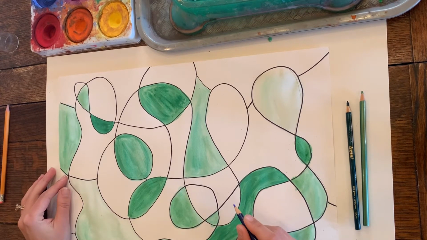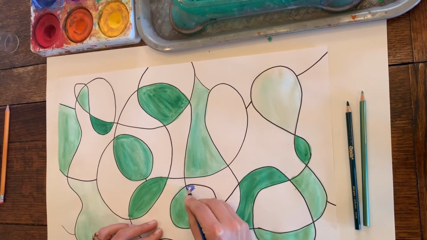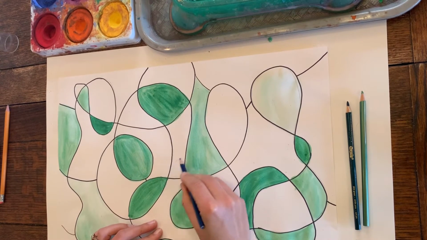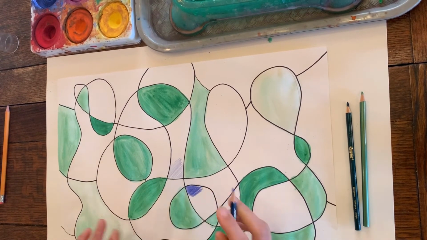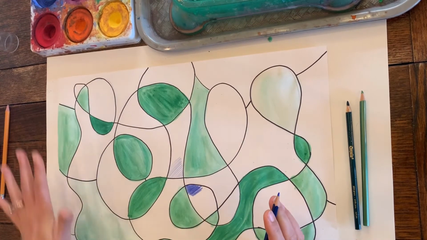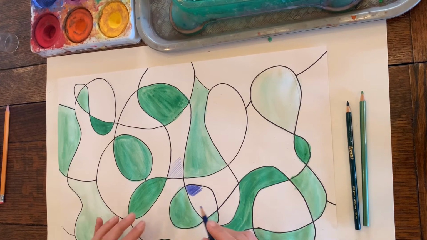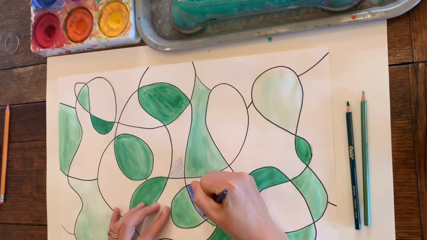and we are going to do a variety of values. So we are going to make some shapes really dark by pressing down hard with the colored pencil, and we're going to make some shapes light by pressing lightly with the colored pencil, as you can see me demonstrating right now. And then we're going to have some shapes that are in between, light and dark. So let me finish coloring my page and we'll talk in just a second.